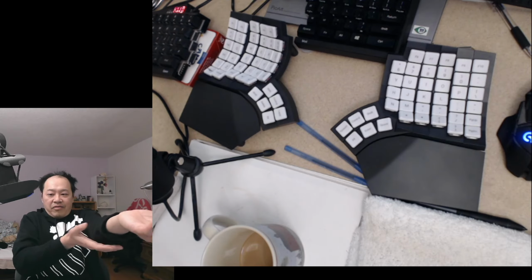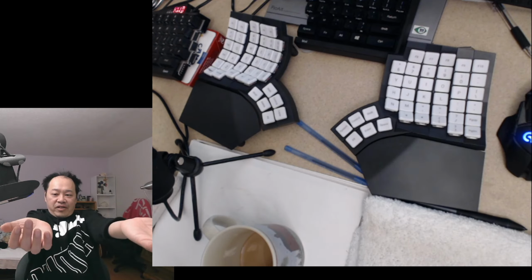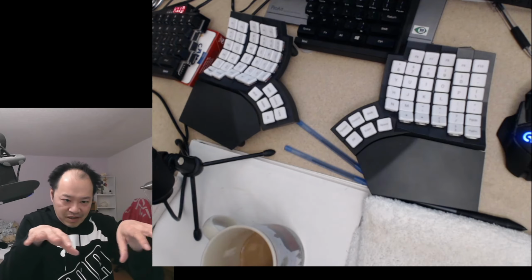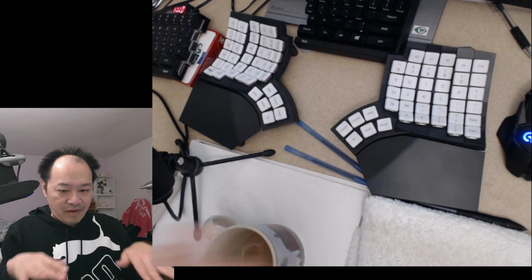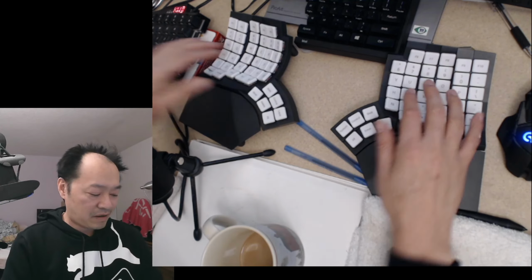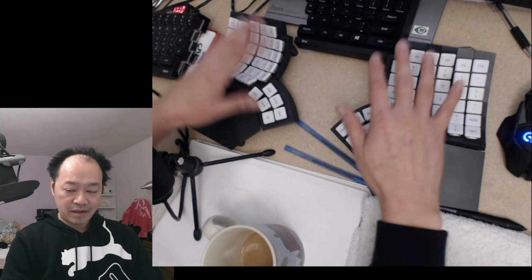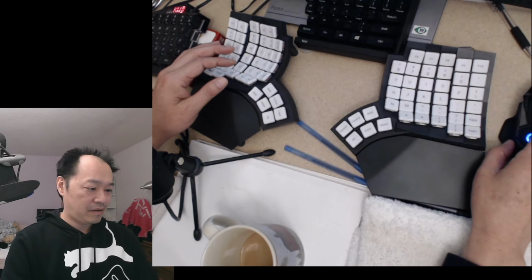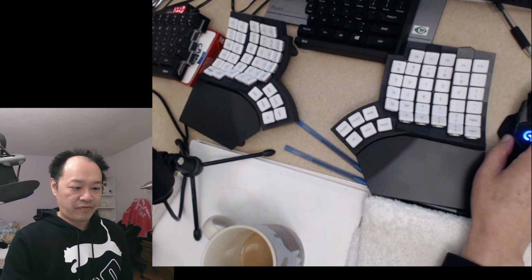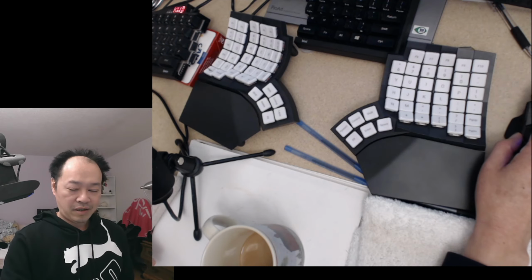I can feel it right away. That's because there's no tenting on the Expose, which is what I've been using, but the Glove 80 has tenting. So there are advantages and disadvantages of different keyboards.